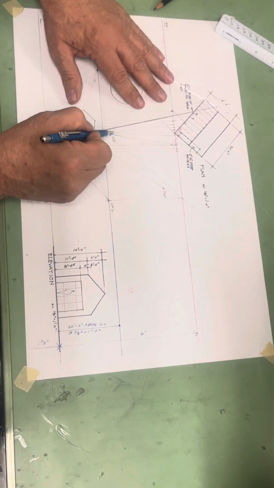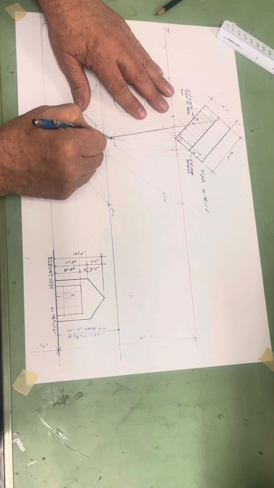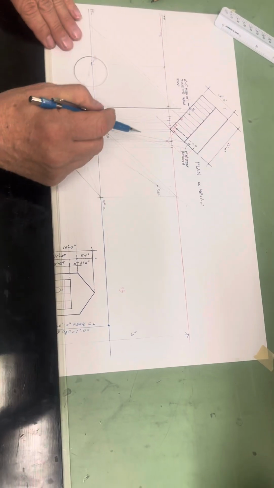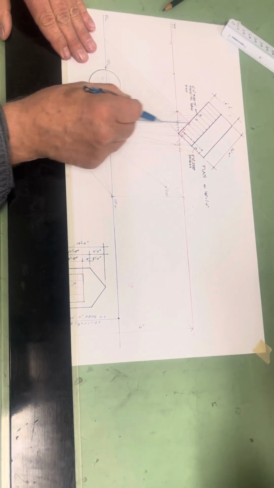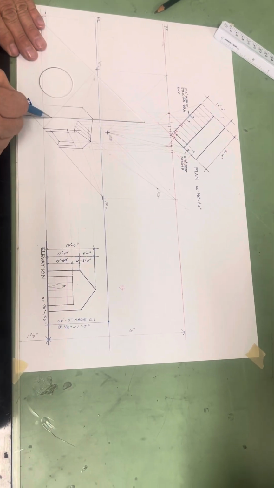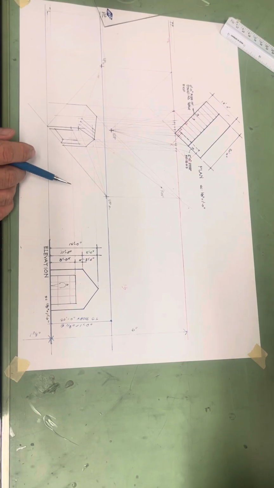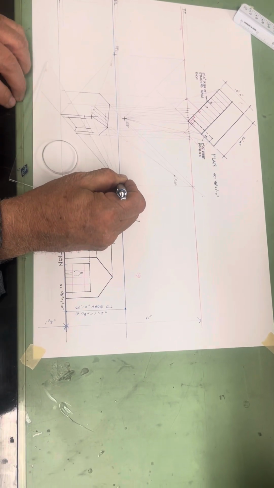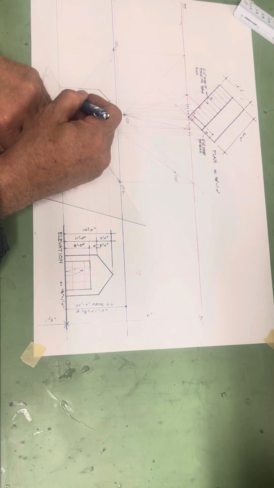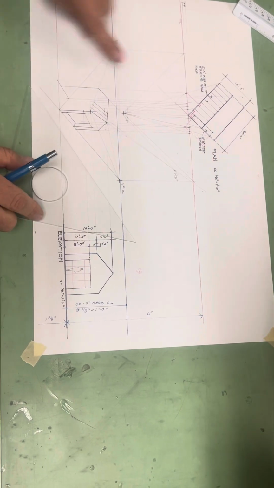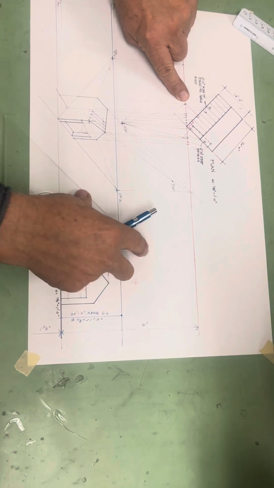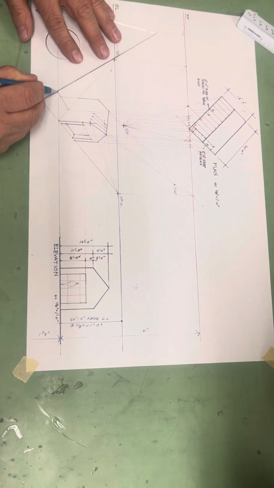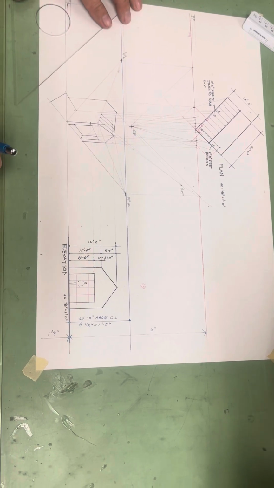Well, I can come back and find that corner. I'm keeping my eye on that little dot, that little dash. And I bring it down, and guess what? It extends, but it touches the picture plane. So I don't have to do anything but connect the dots. That's the porch.